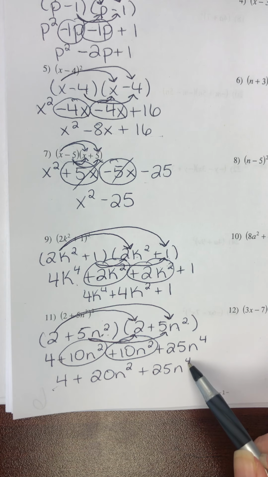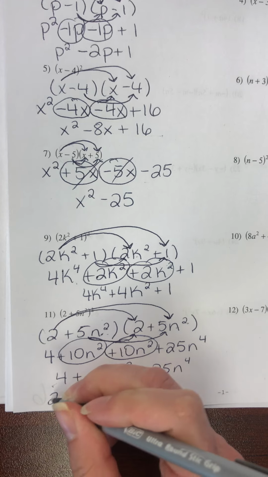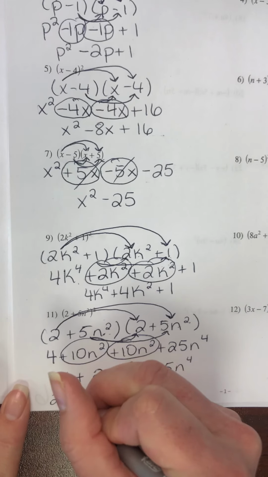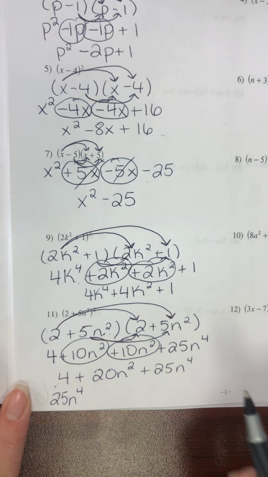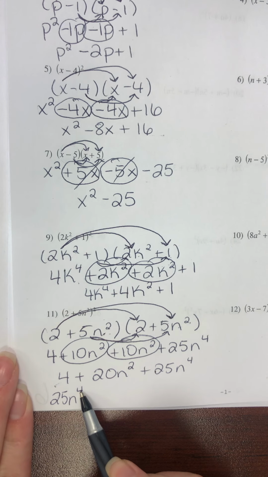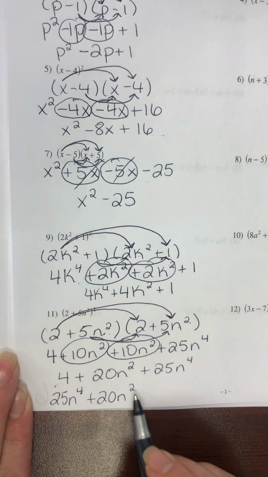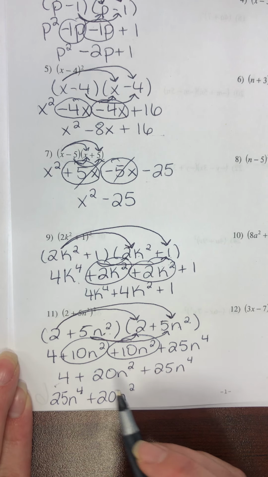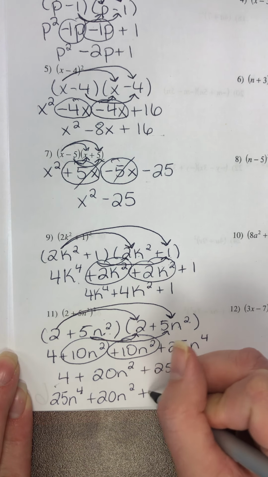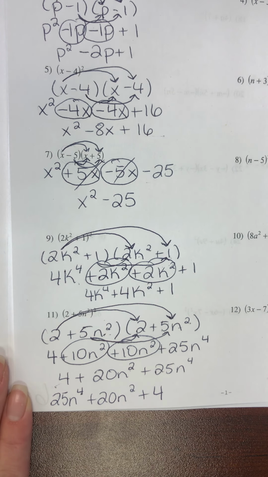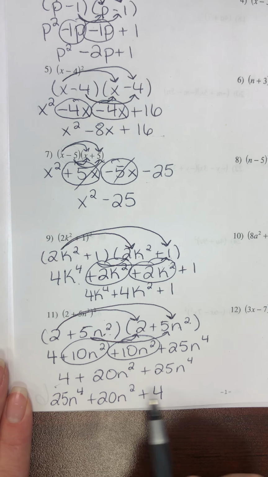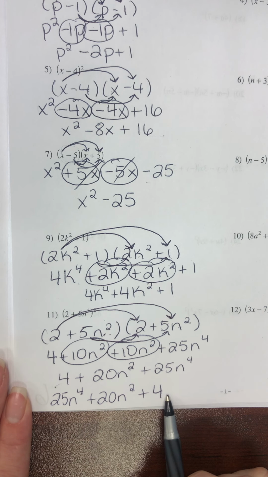So my highest exponent here is that n to the fourth, so I'm going to rewrite this in standard form. Again, standard form means highest exponent. My next highest exponent would be the 20n squared because that has an exponent of 2. And then the 4 has no variables, that's my constant. So that constant goes last. So now we have this written in standard form, highest exponent to lowest exponent.